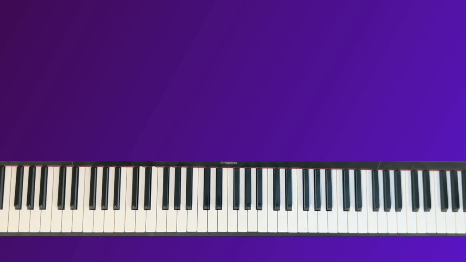We're just getting a lot more possibilities because there are more extensions of the chord.